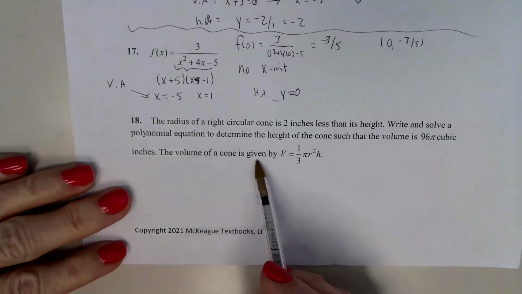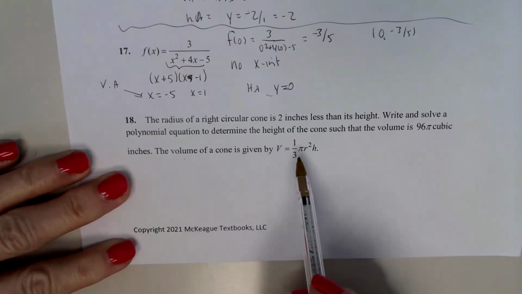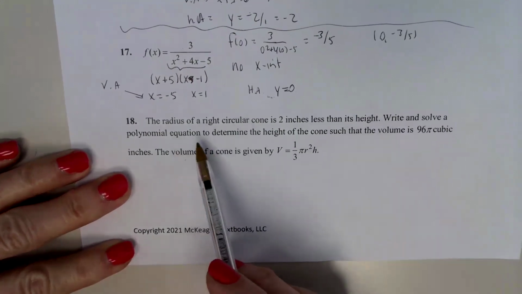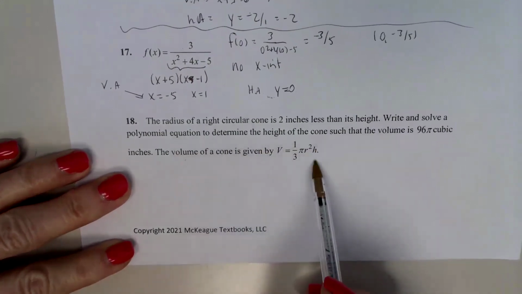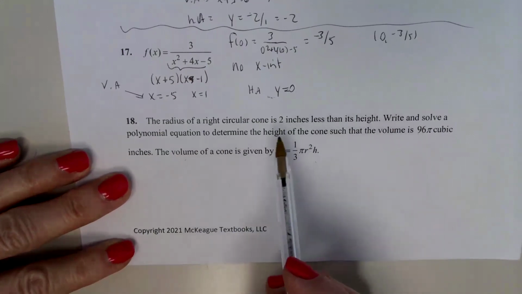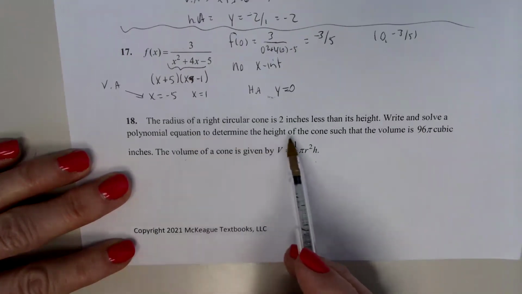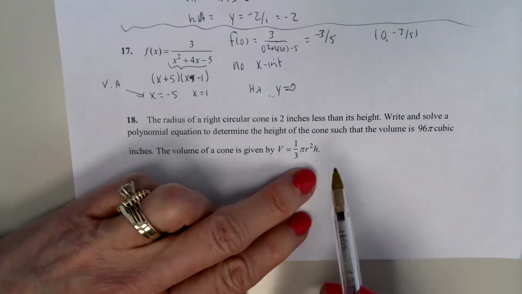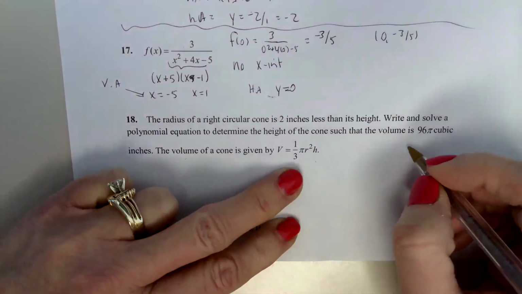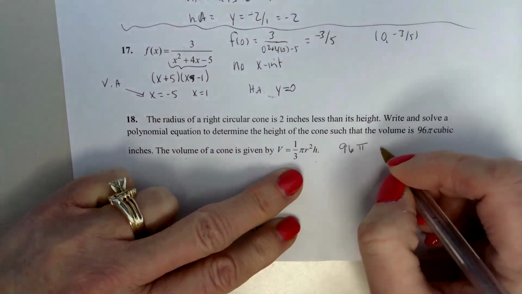The volume of a cone is this. So the volume is going to be 96 pi.